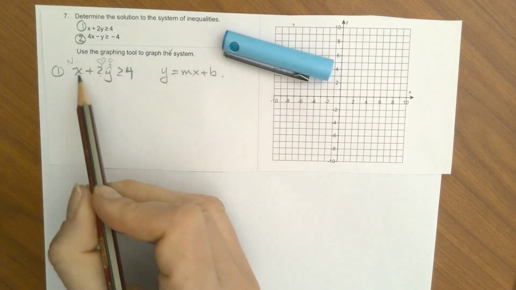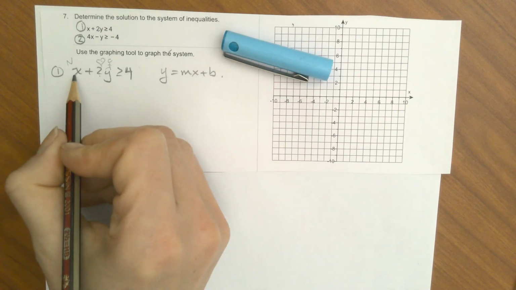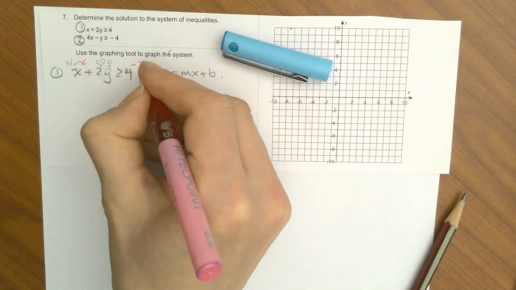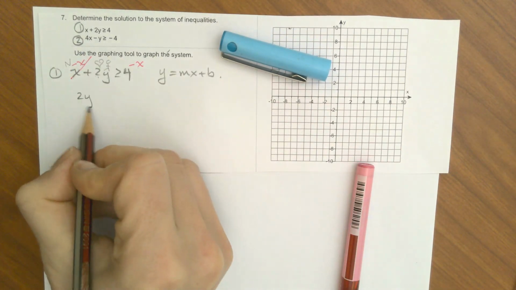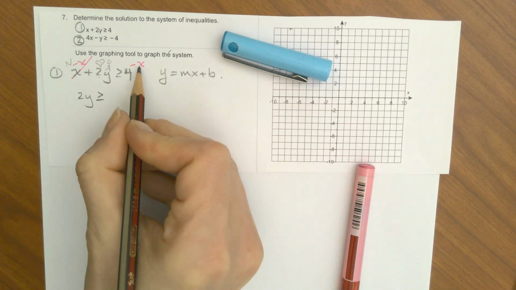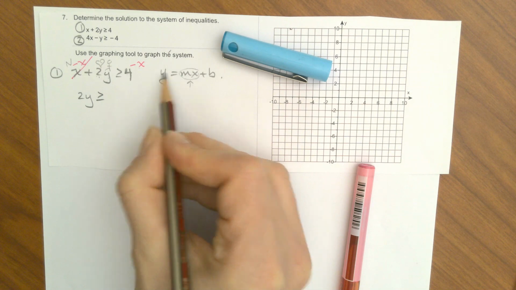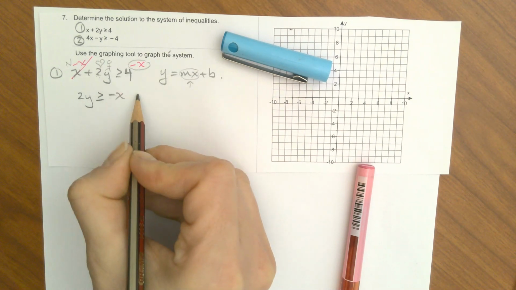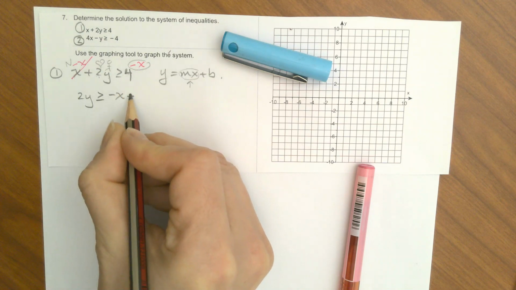So, if I want to move him to the other side, I have to do the opposite. This is plus x, so I'm going to do minus x to both sides. And now I have 2y, and here I should write the x term first to make it look like this. So let's write this first and put this after. But because there's no sign in front of the 4, it's really positive 4, which means we can write it as plus 4.